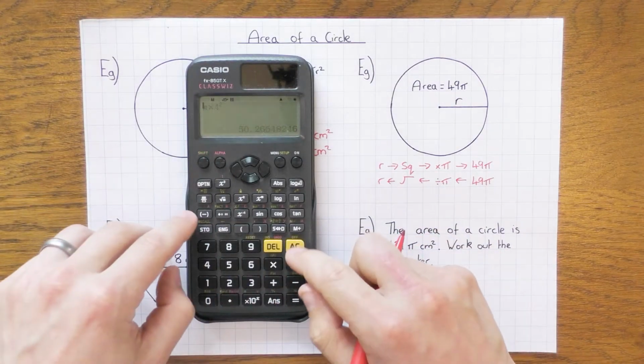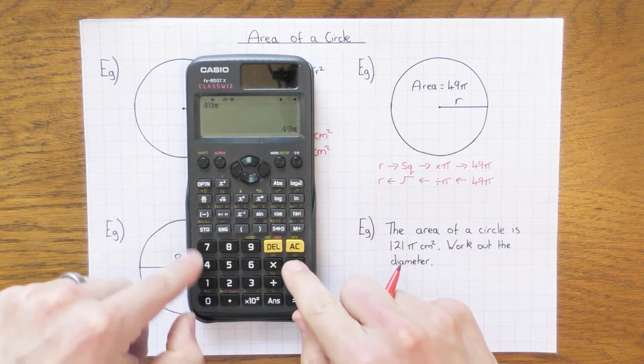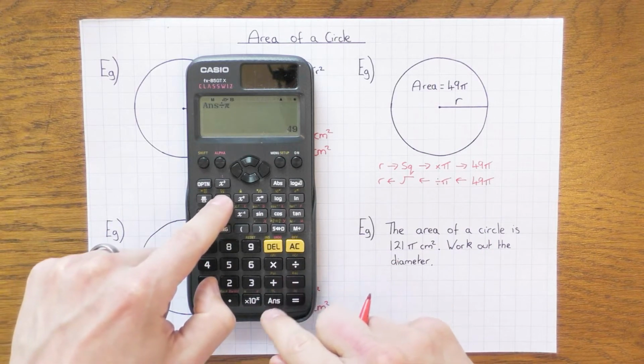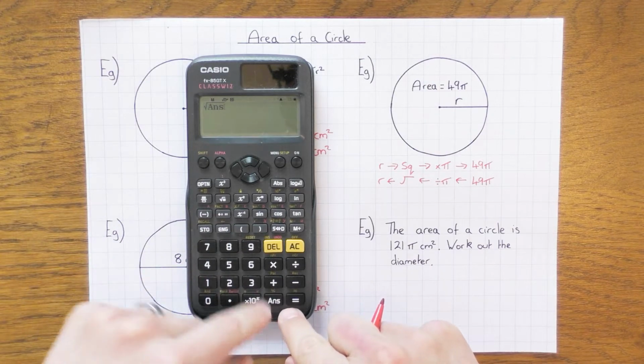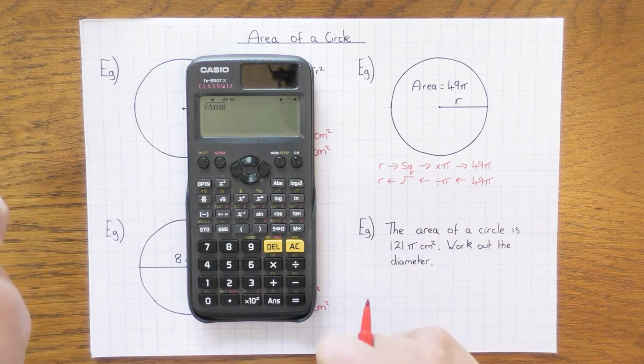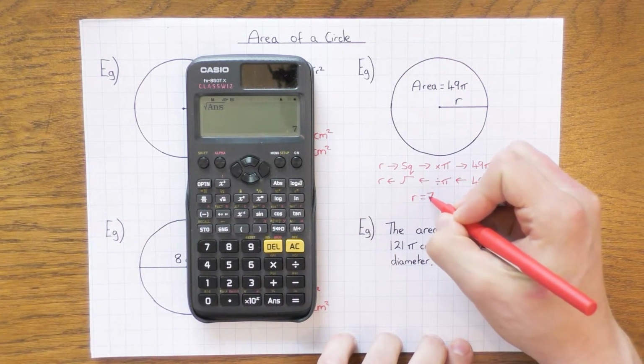And let's type that in. So I have 49 pi, just press equals. Yep, I've got my 49 pi. I divide it by pi, press equals, I have 49, so I need to square root that answer. I'm just going to use my answer button to use that 49, but obviously you can just do square root of 49, absolutely fine. And we see that the radius in this case is 7.